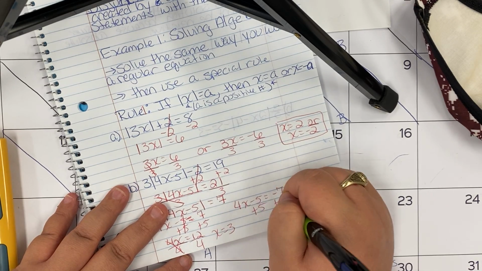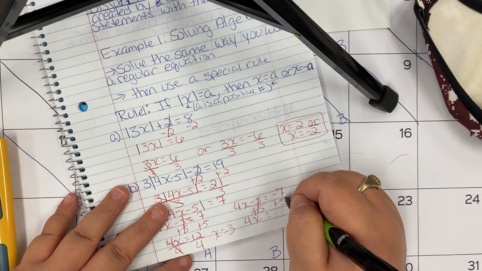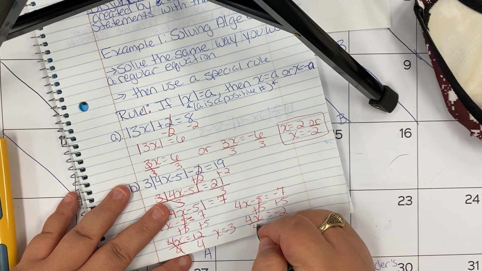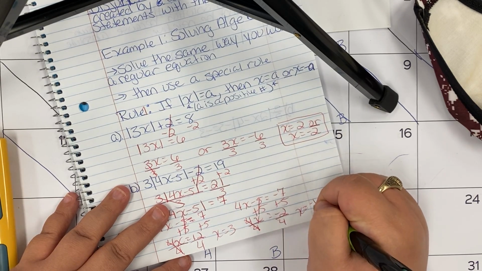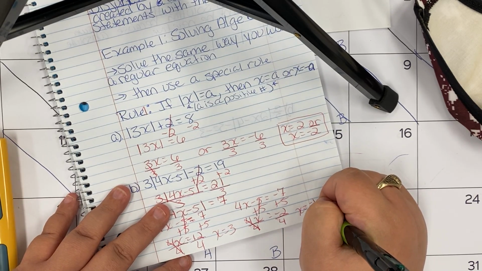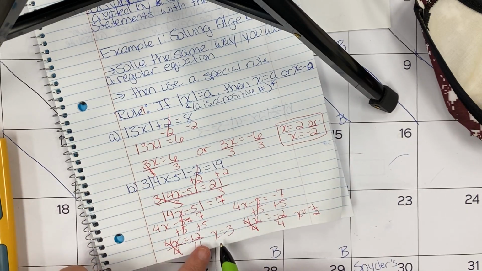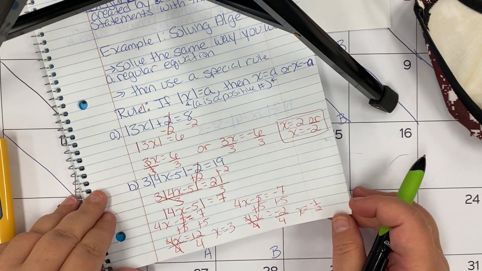Again, I'm going to add 5 to both sides. 4x is going to equal -2. Divide both sides by 4. X is going to equal -1/2. So your final answer here, x equals 3 or x equals -1/2.